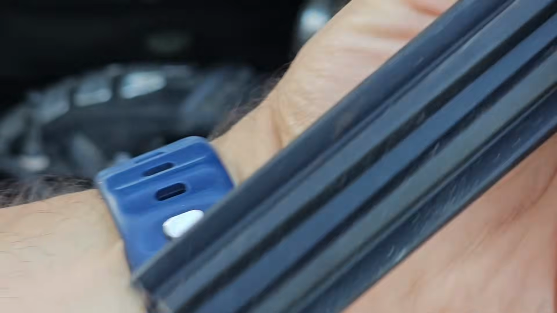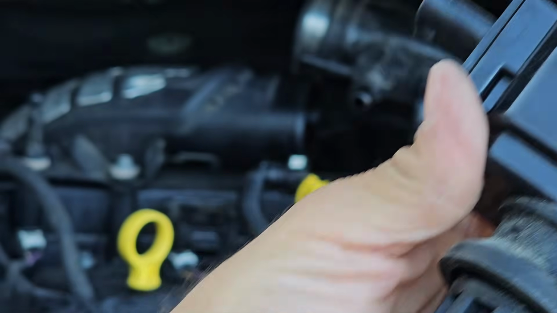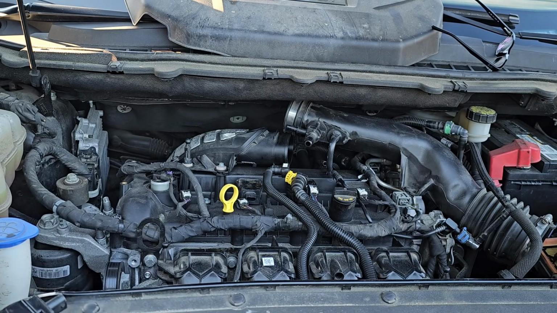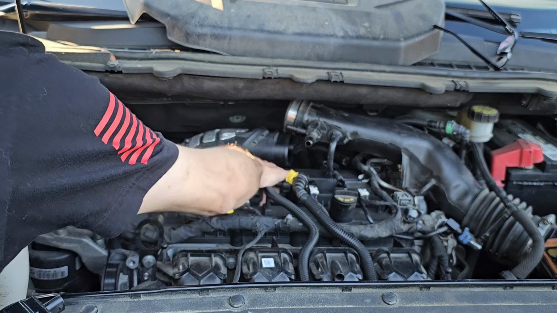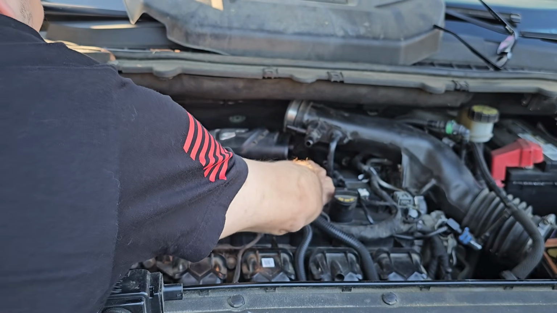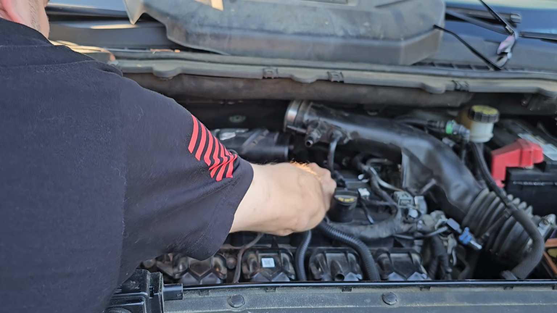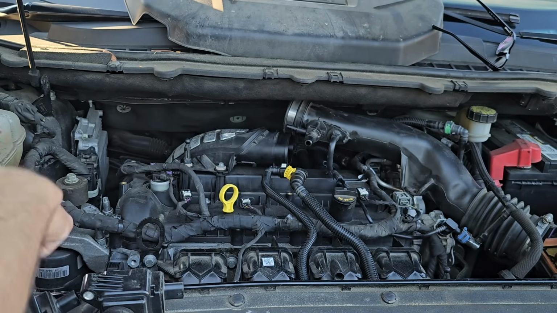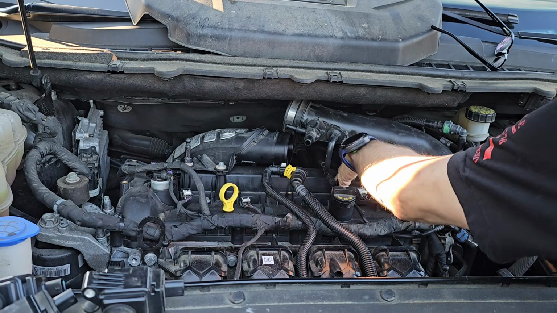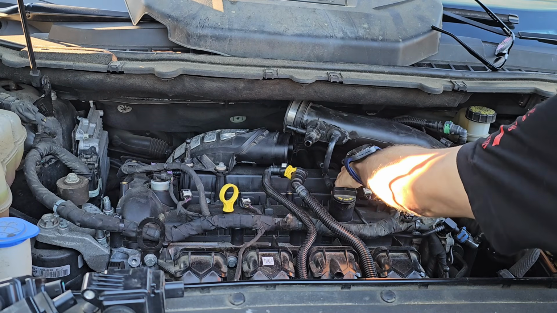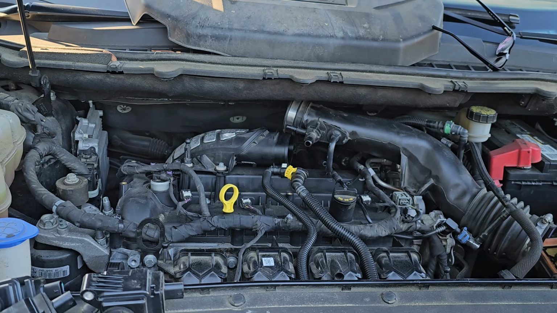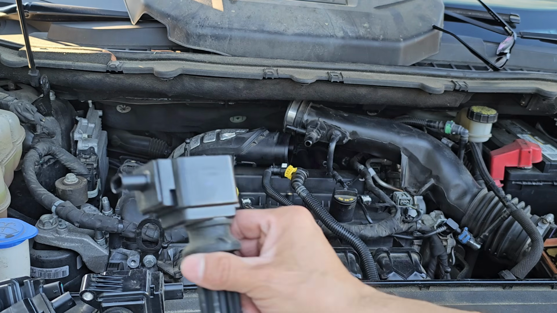So this is the, let me just zoom out. The boot here, that's one of the boots. There it is, second boot. Third boot. And last but not least, fourth boot. So we have the 4 boots.